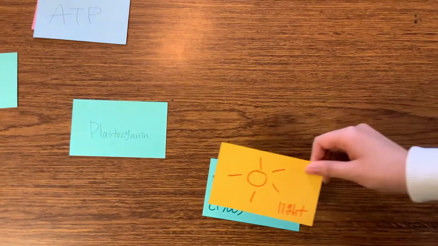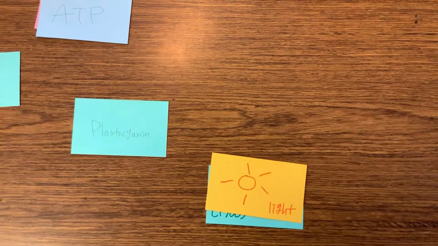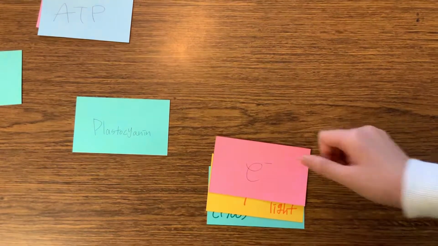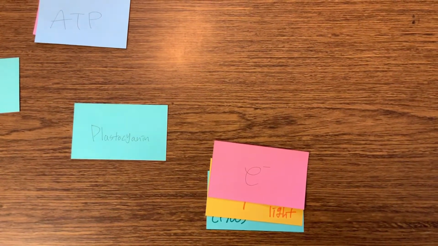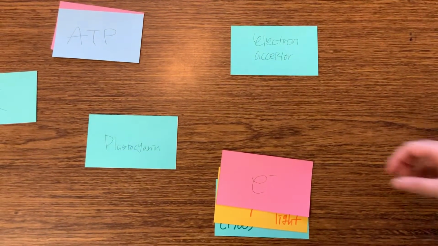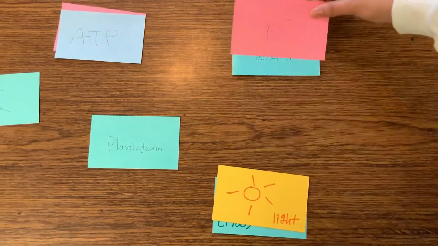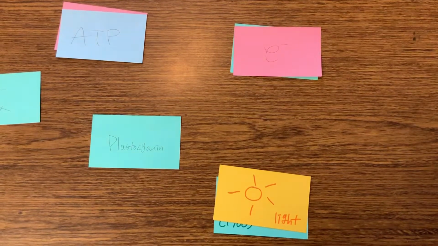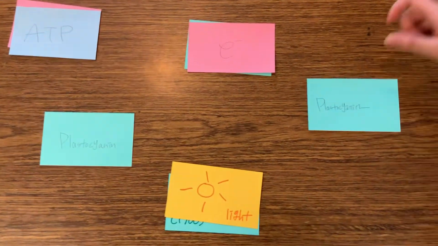When photosystem 1 absorbs light energy, an electron gets lost. Then the excited electron goes to electron acceptor. Then it goes to plastocyanin.